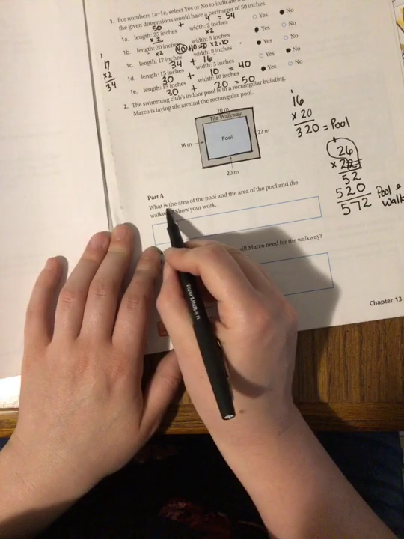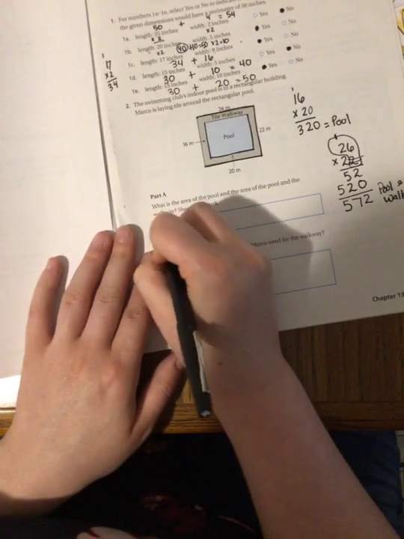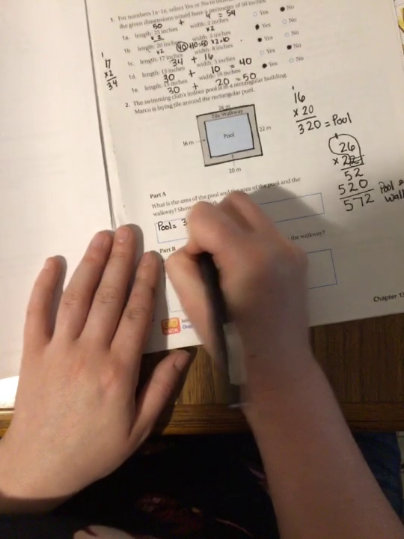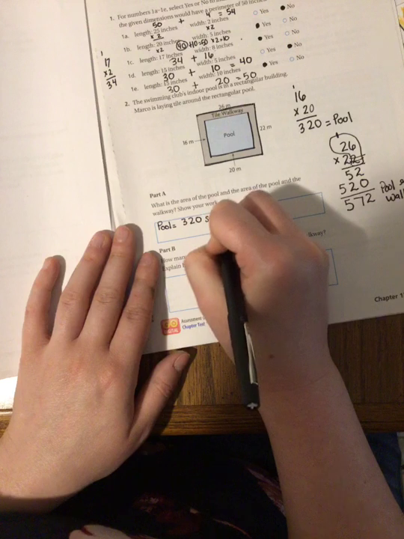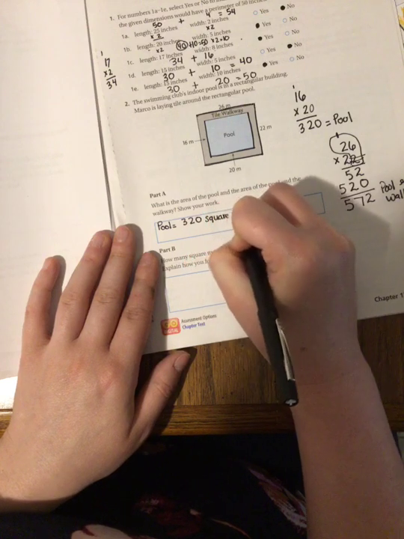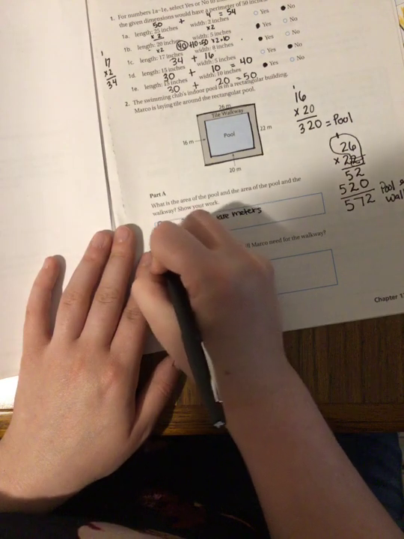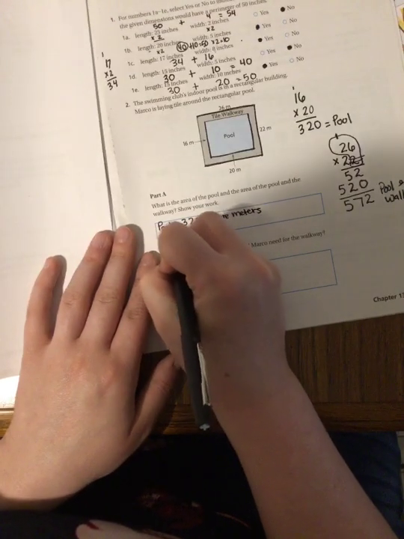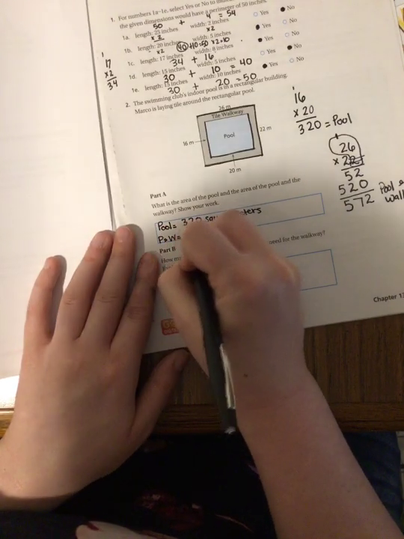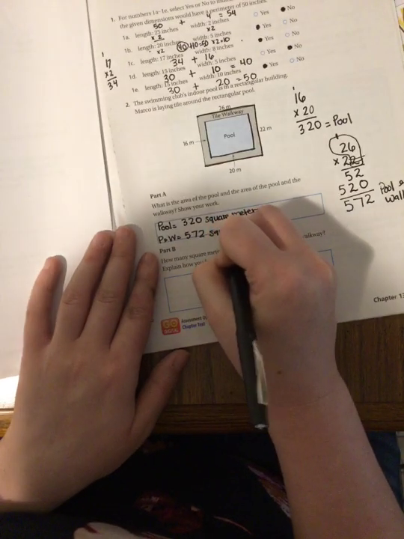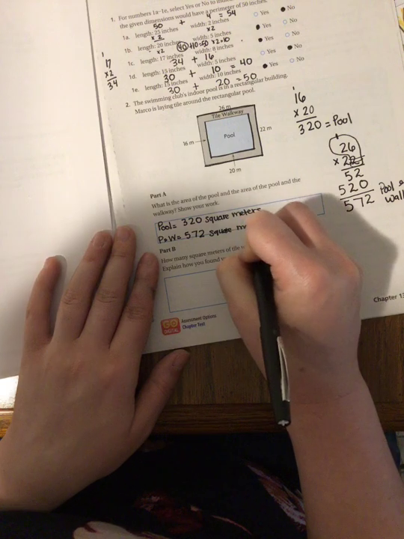which is part A. What is the area of the pool? So I know the pool is 320 square meters. And the pool and walkway is 572 square meters.